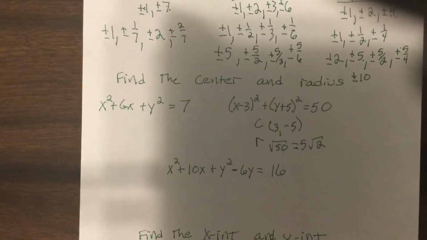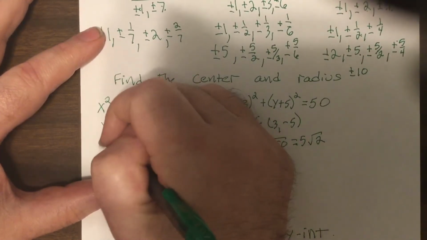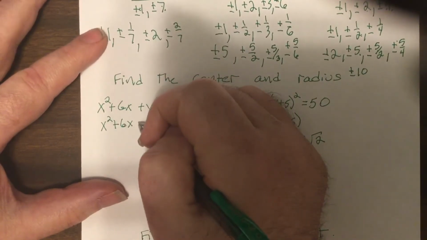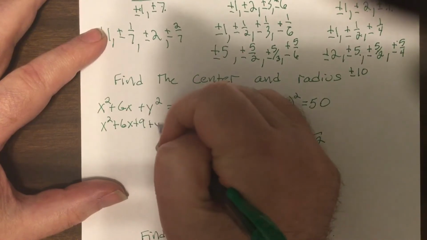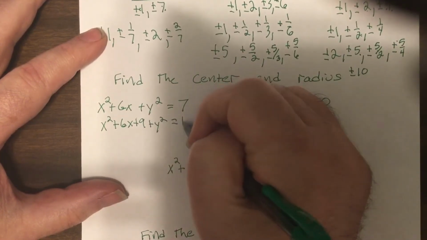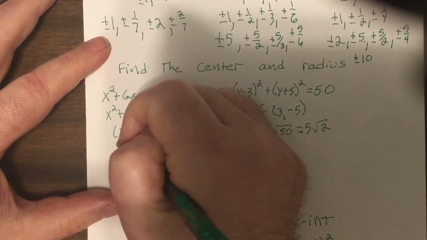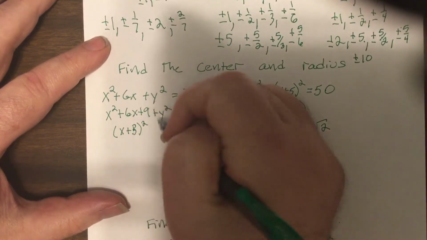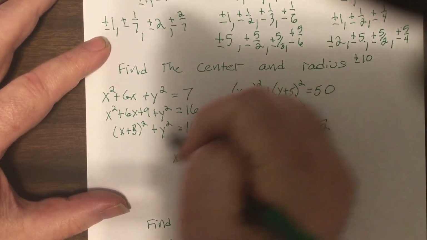So this one, I have to complete the square. Remember how to complete the square. It's half of 6 is 3. 3 squared is 9. But you have to add it to both sides. Now, factor, this would be x plus 3 squared plus y squared equals 16.